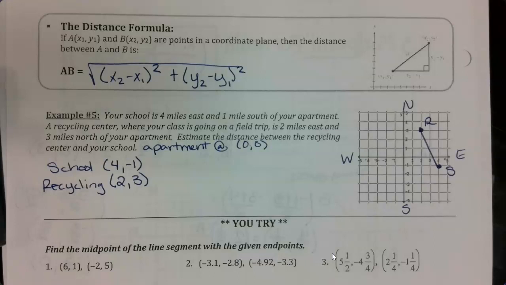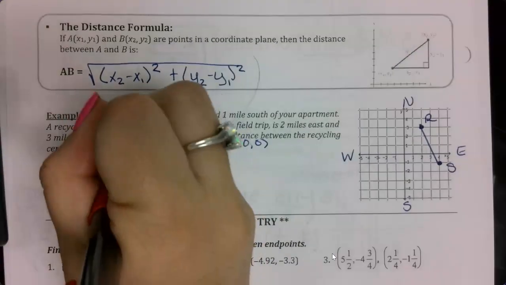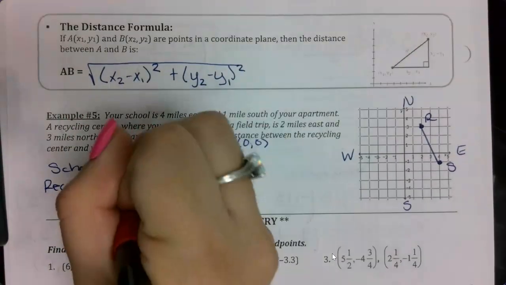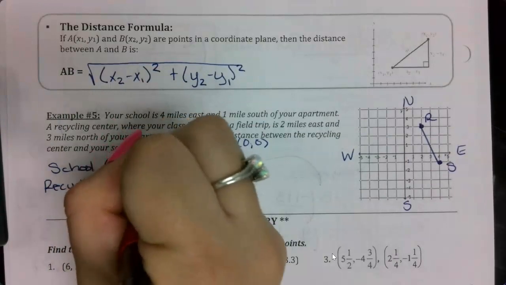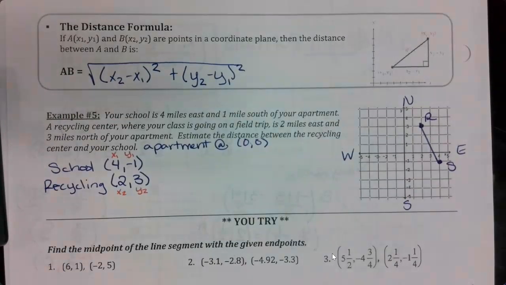Okay. So I want to plug into this formula. I'm going to label my points, x sub 1, y sub 1, x sub 2, y sub 2. Then I want to use my distance formula.